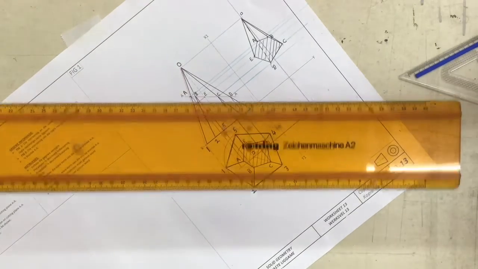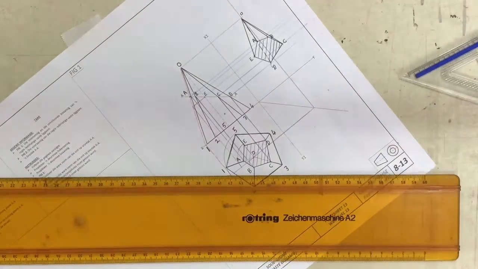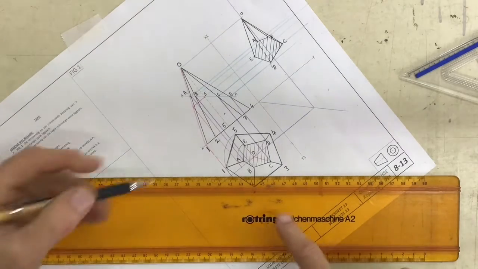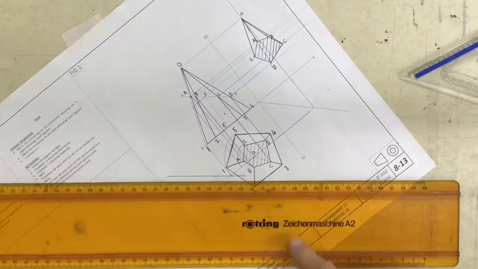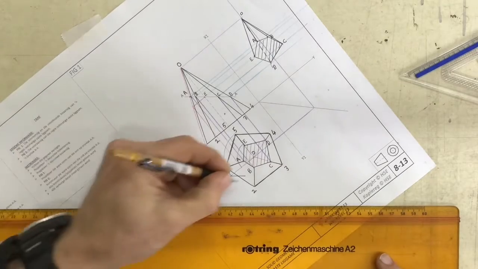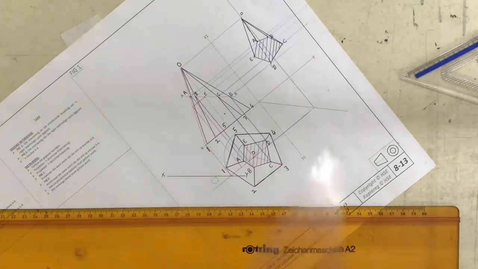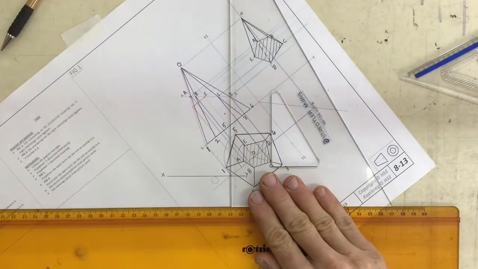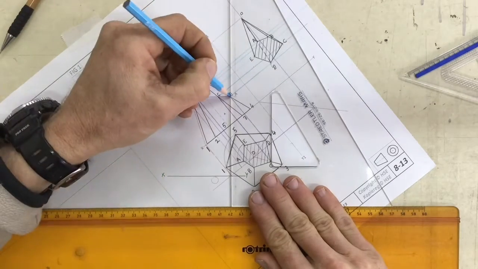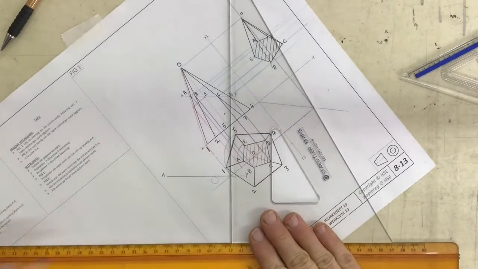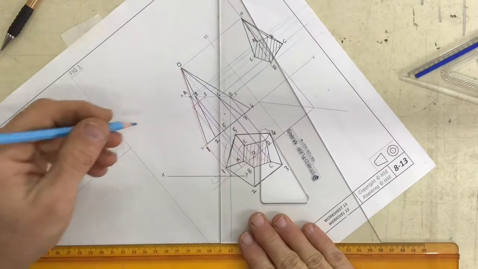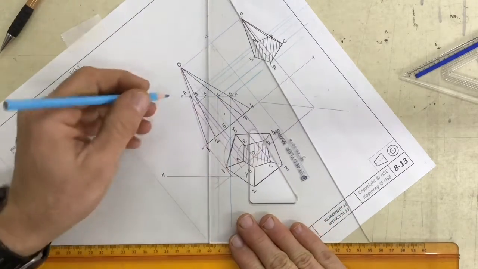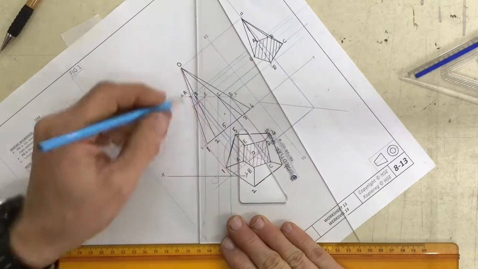Once you've done that, you're going to drop this down and you're going to draw in an XY axis over here. Label it X and Y. You're then going to drop lines down at 90 degrees to the cutting plane. This is fun.